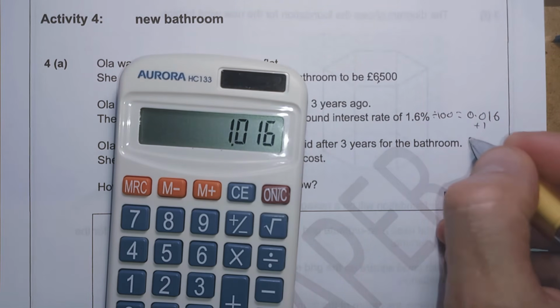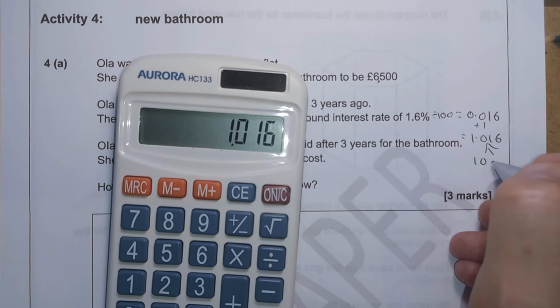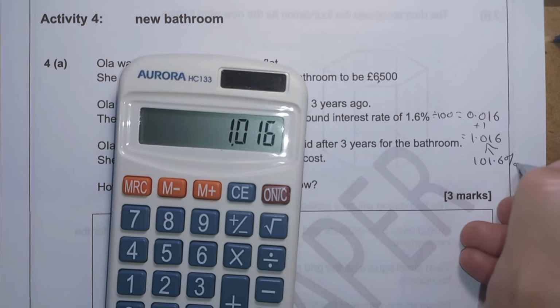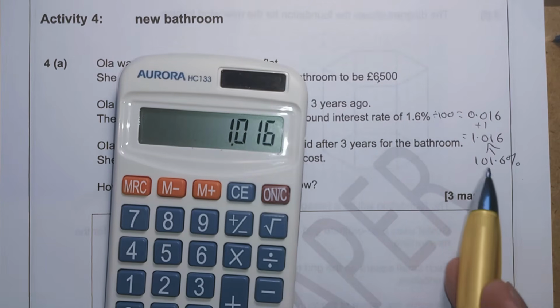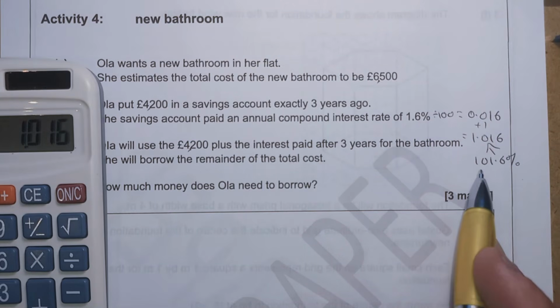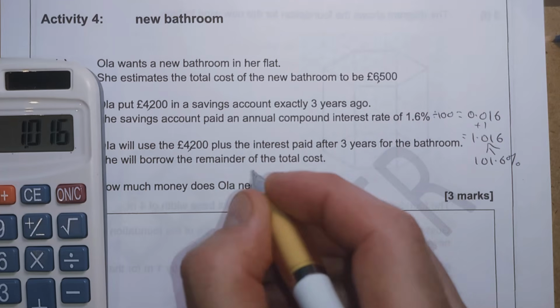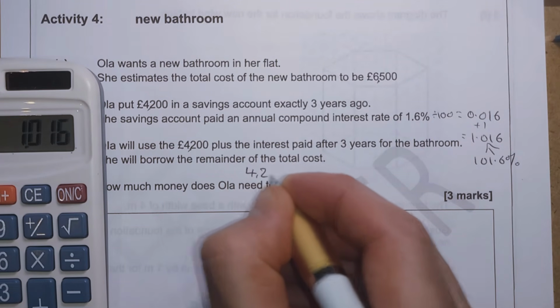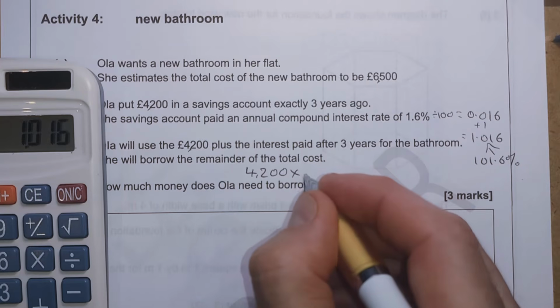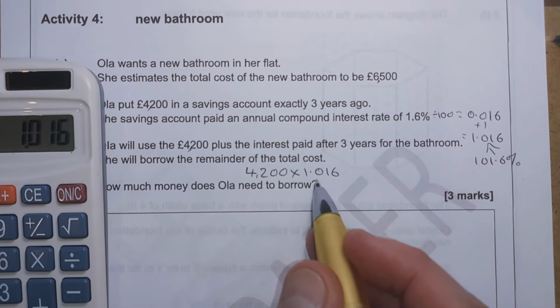Now, the reason we're adding 1 to it is because when we multiply, this is basically equivalent to 101.6%. So instead of just multiplying by 1.6% and finding out what the interest is, by multiplying by 101.6%, we're going to find out what the new value is. So it's the initial amount plus the interest, doing it all in one go. And that means that when we do 4,200 times 1.016, this value will tell me what it's worth after 1 year.